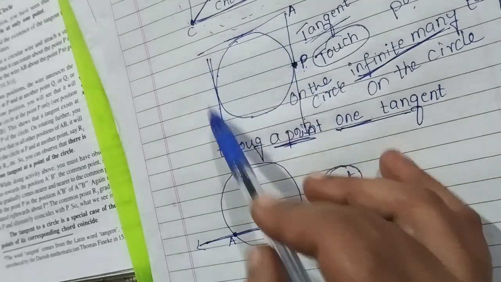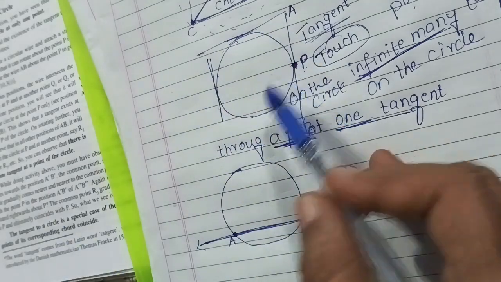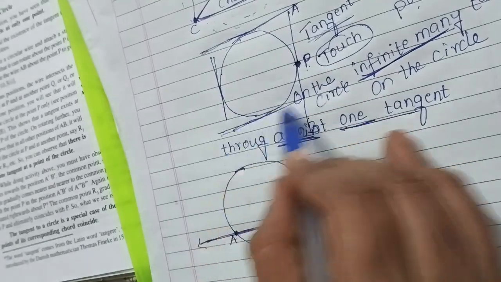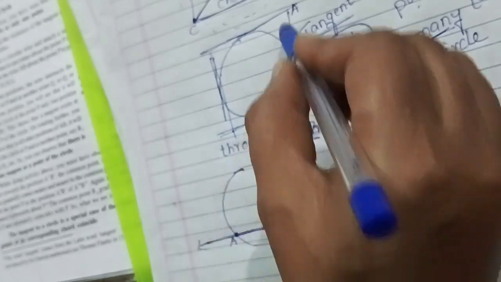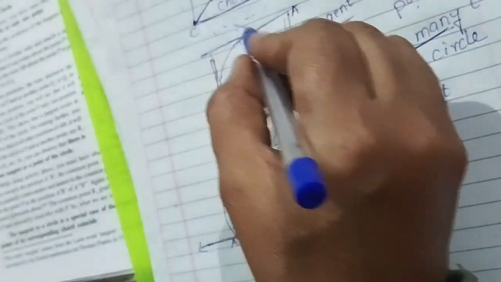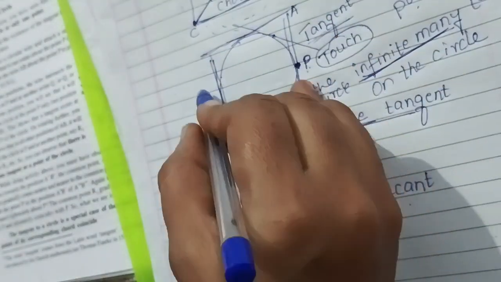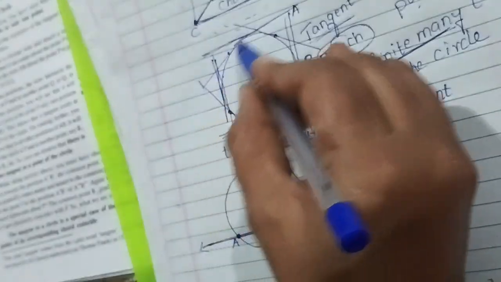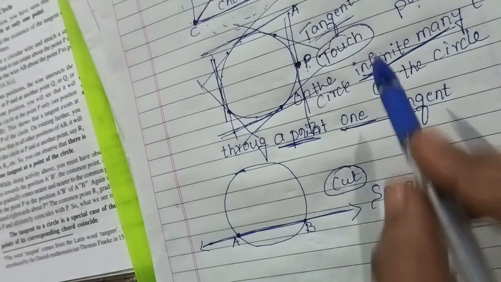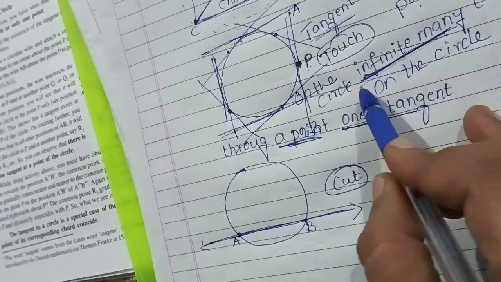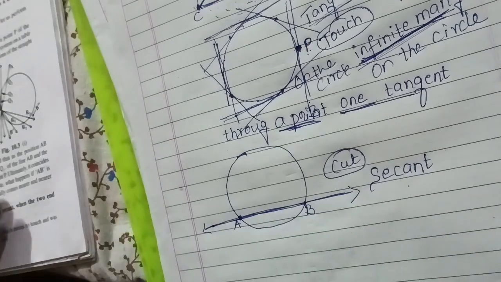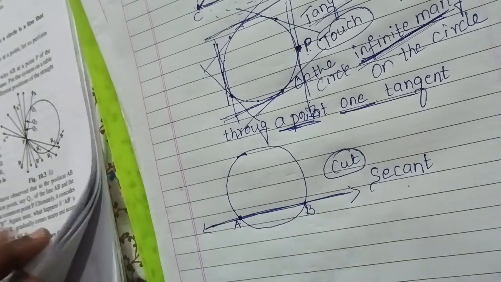Okay, one more question related to tangent. What they can ask: how many parallel tangents can be drawn on a circle? There are infinitely many points, and each and every point will have a tangent, which will be parallel. So we can say that there are infinitely many parallel tangents that can be drawn on a circle. Okay, let us move forward.